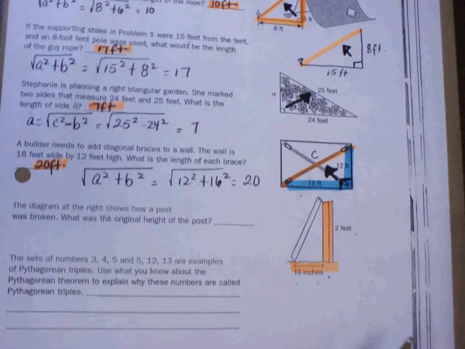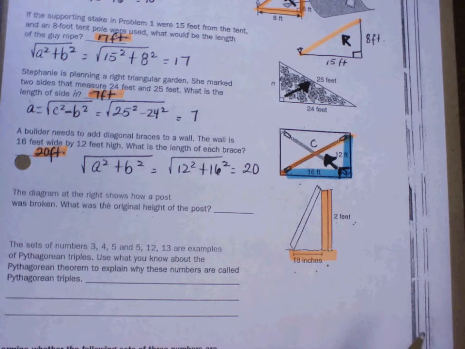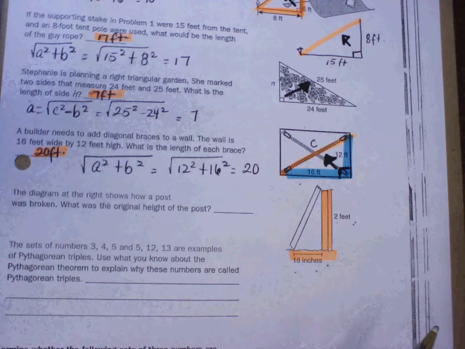They're different. They're different, so I cannot use them. Very good. I have to either change everything to feet or change everything to inches. Okay?